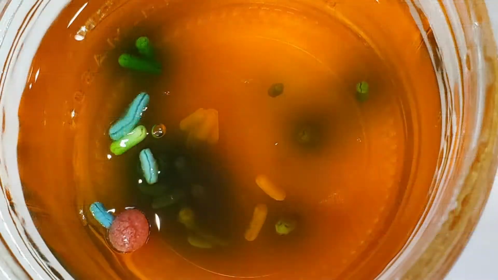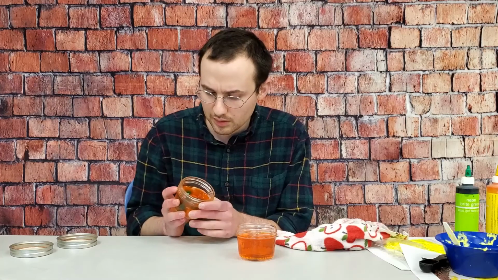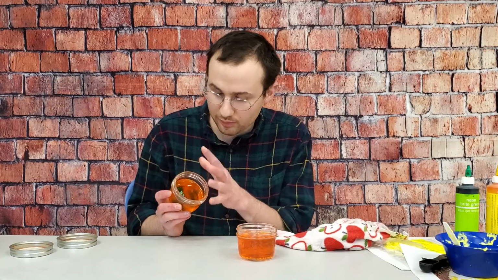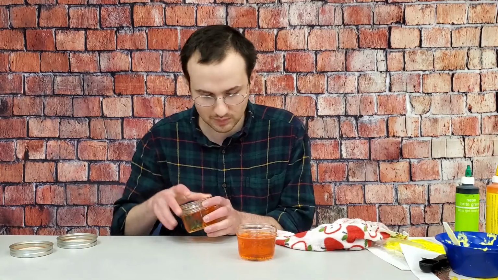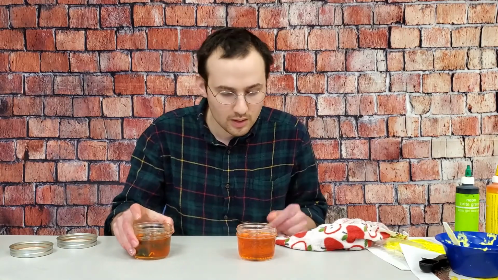This one I added some sprinkles to because I thought they had a nice shape. A lot of bacteria are bacillus shape, right? So they have this nice rod shape, similar to sprinkles. But it didn't work out super well. The dyes in the sprinkles kind of bled out into the jello, and so it looked a little funky.